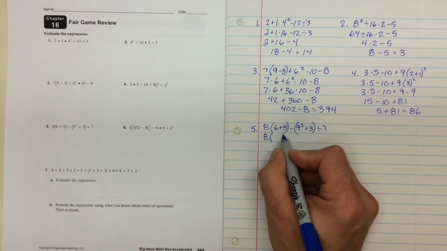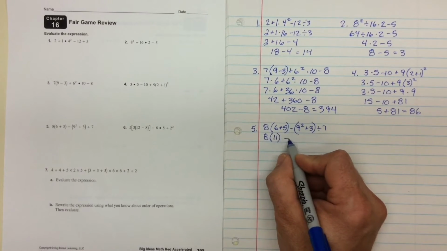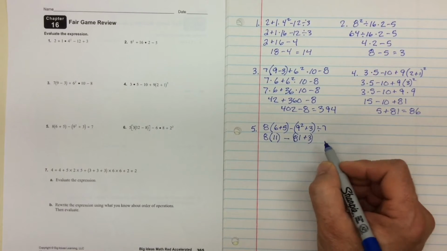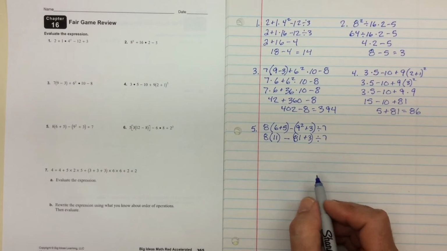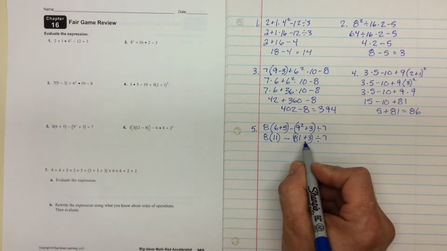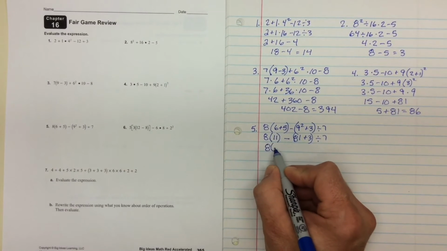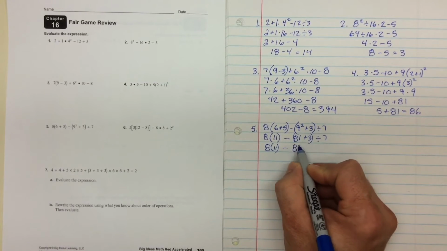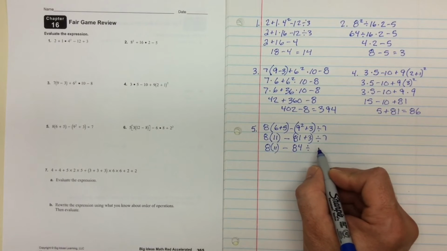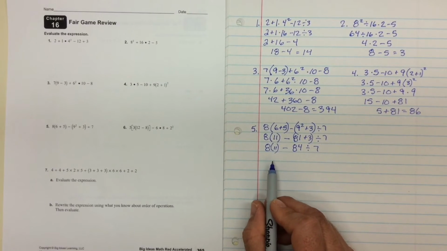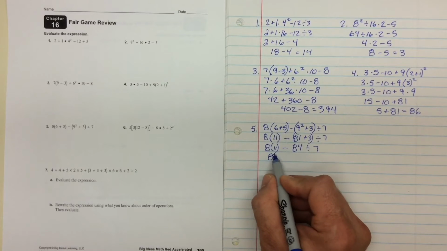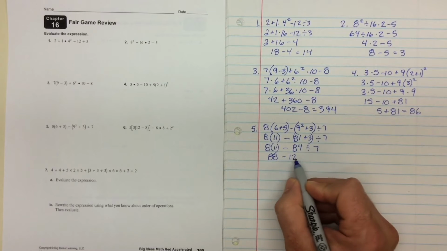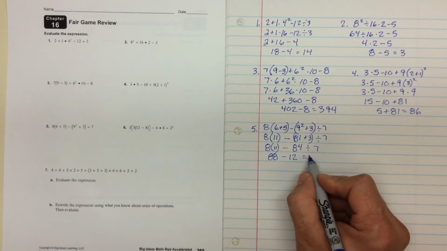So 8 times, we can do this parentheses, 6 plus 5 is 11, minus, this would be 81 plus 3, still in parentheses, divided by 7. We're still working on parentheses here. So 8 times 11 minus 84, divided by 7. Multiply and divide from left to right. 88 minus, and 84 divided by 7 is 12. And 88 minus 12 is 76.